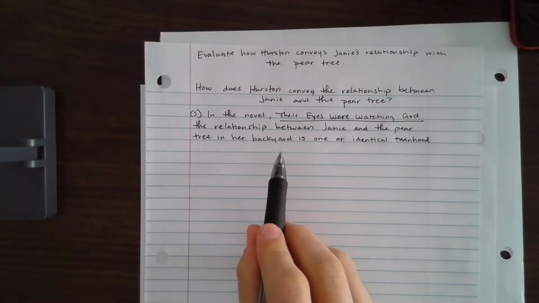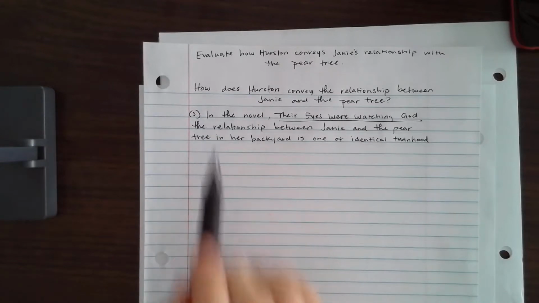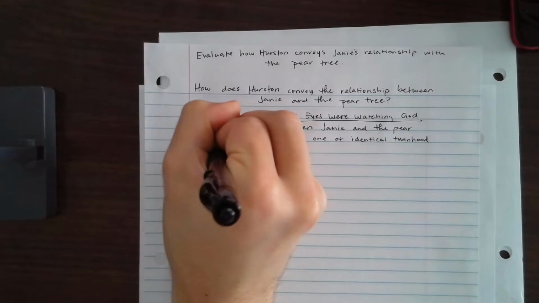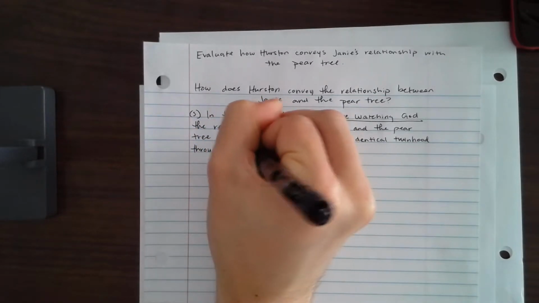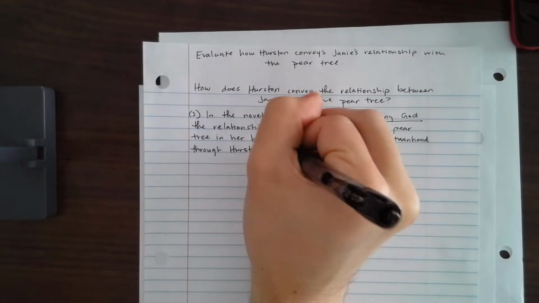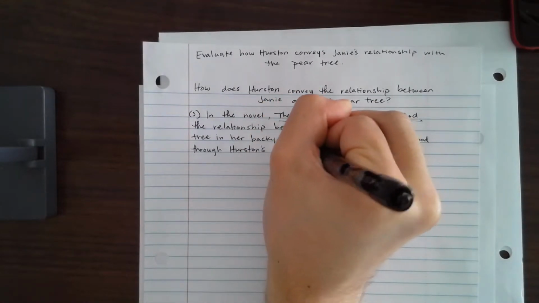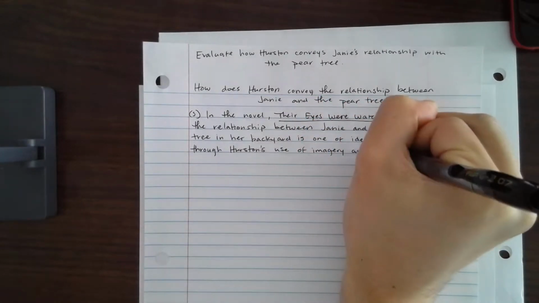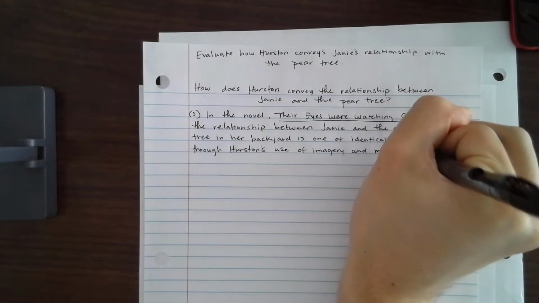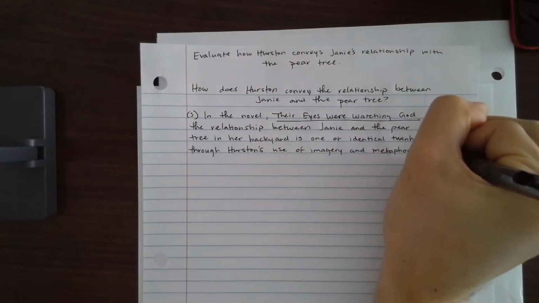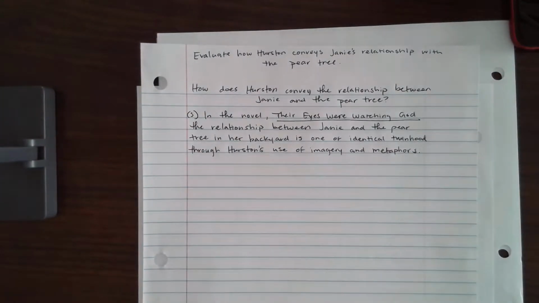So I answered the what is their relationship, but I didn't say how. Through Hurston's, so if I ever want to say how, an easy way is through the author or through Hurston's use of, I'm going to focus in this paragraph on imagery and metaphors. Imagery and one metaphor actually. And metaphor. That sounds weird for a topic sentence, metaphors, even though I'm going to talk about one.